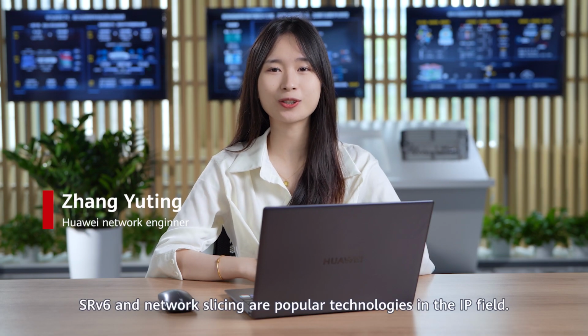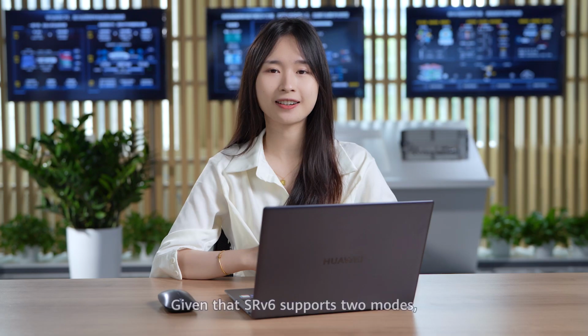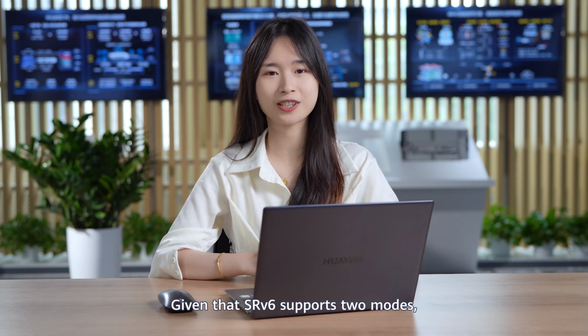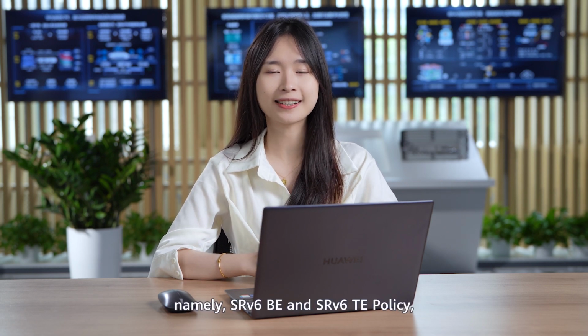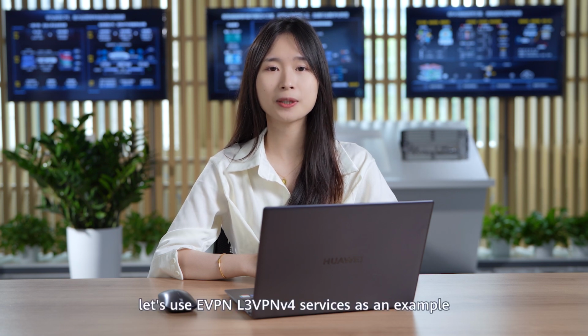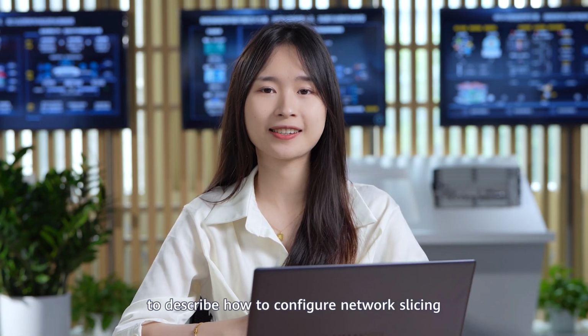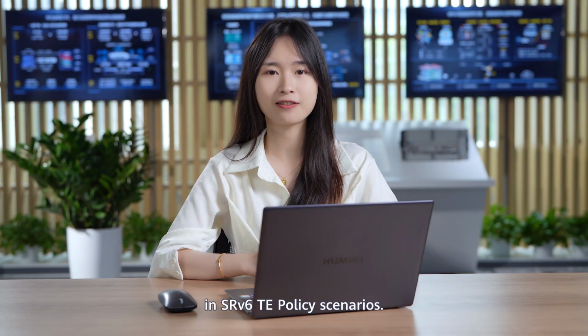SRv6 and network slicing are popular technologies in the IP field. If they are combined, how would we perform configuration? Given that SRv6 supports two modes, namely SRv6 BE and SRv6 TE policy, let's use EVPN L3VPNv4 services as an example to describe how to configure network slicing in SRv6 TE policy scenarios.